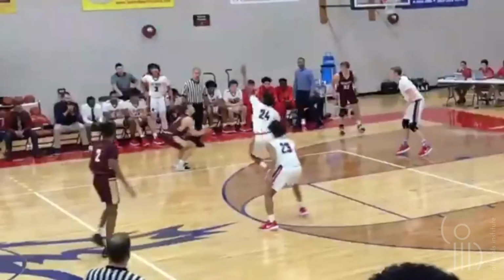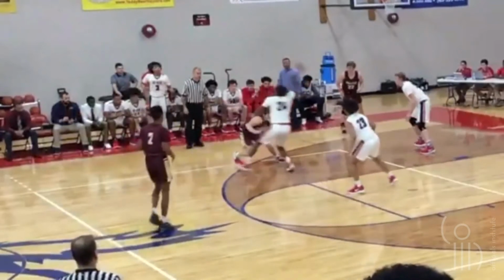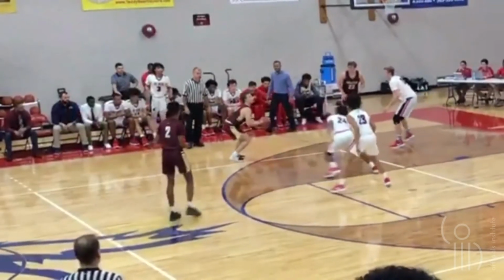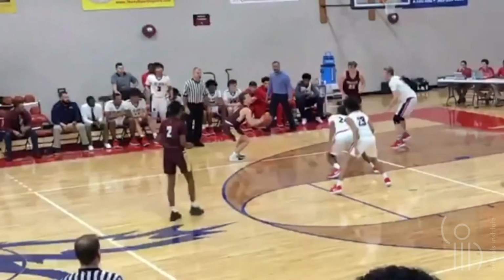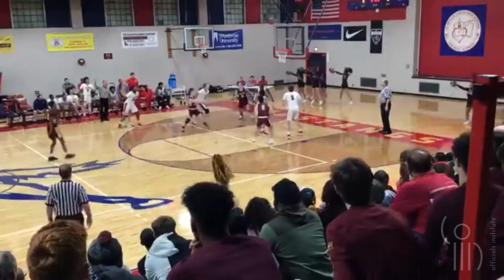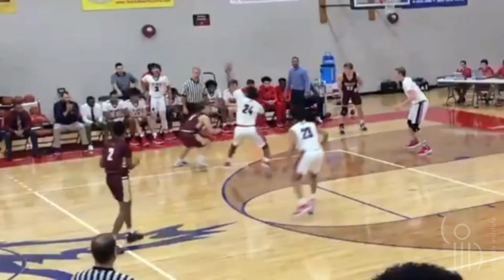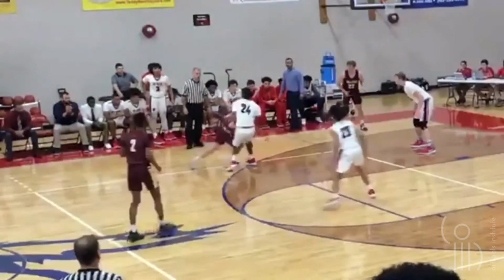No whistle on this play. He gave him a good shoulder there. He pushed him 6 feet. That's a foul. And he's wide open. He missed the shot, but he got a good look because he shoved him out of the way. That is a foul. Now, I understand the lead is stacked here. I'm sorry, the center is stacked here, but he should still be able to see that.